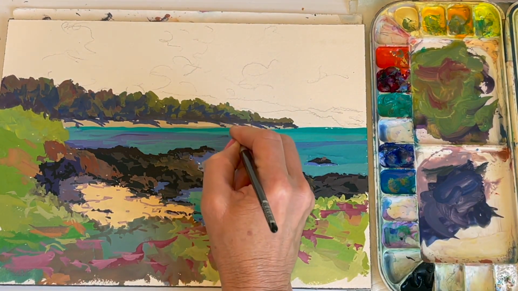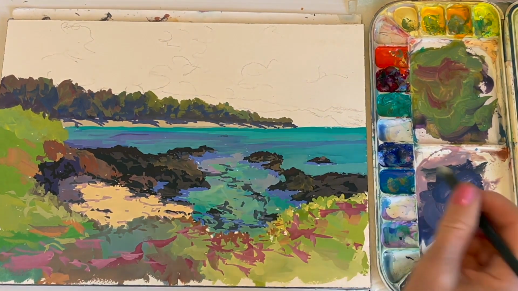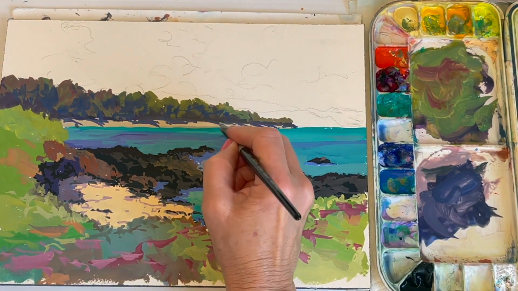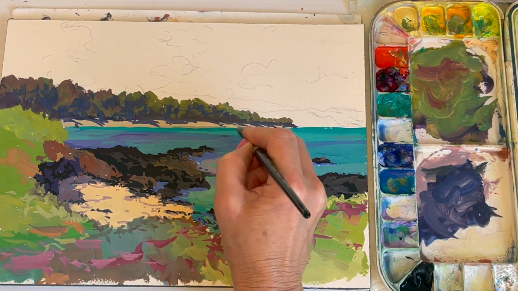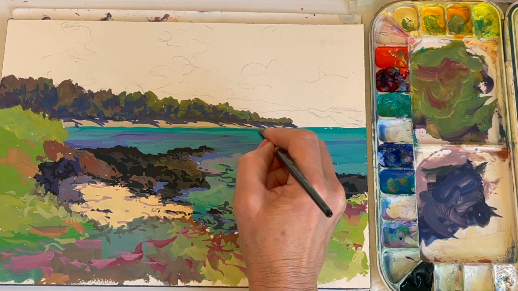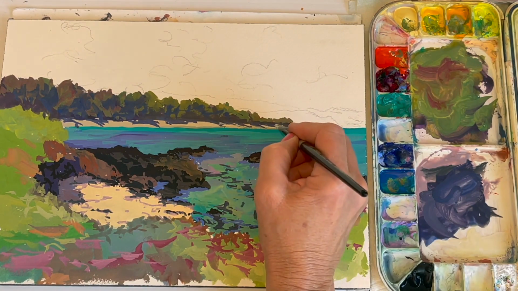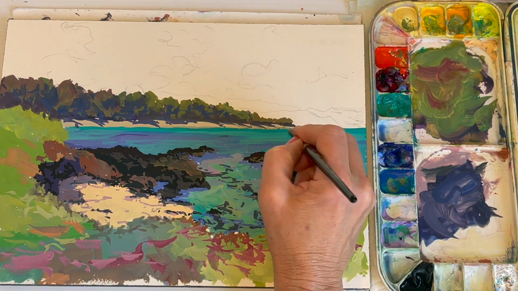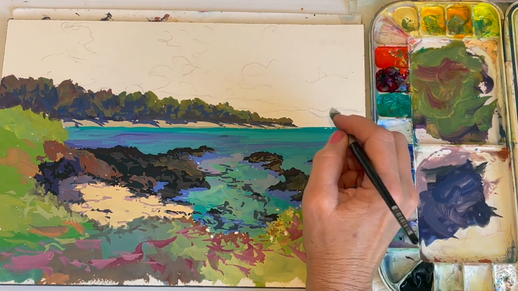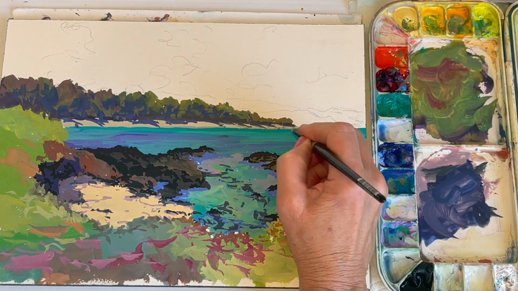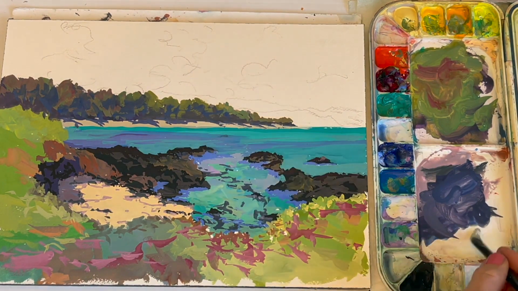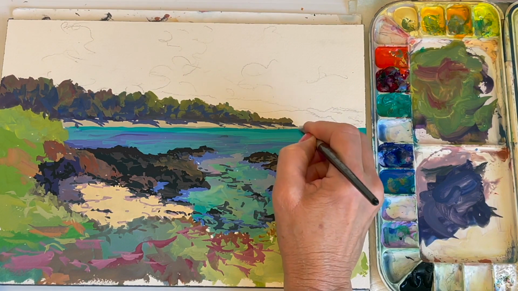They're kind of at an angle, and now I want to brush over them with a lighter color, and I'm brushing over them and around them. Just want to soften my edges a little bit, and at the same time doing that, I'm also lightening the beach, which I decided I wanted it to be a little bit lighter than it is.